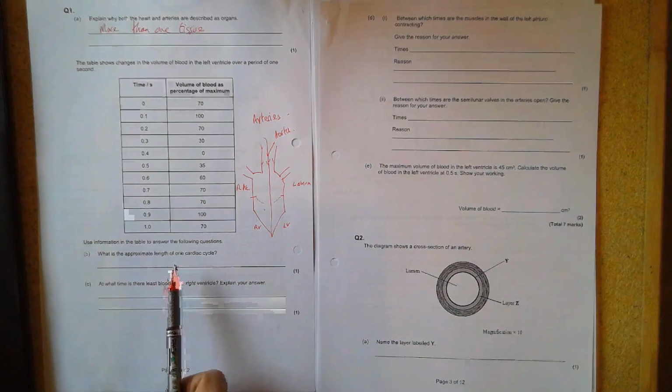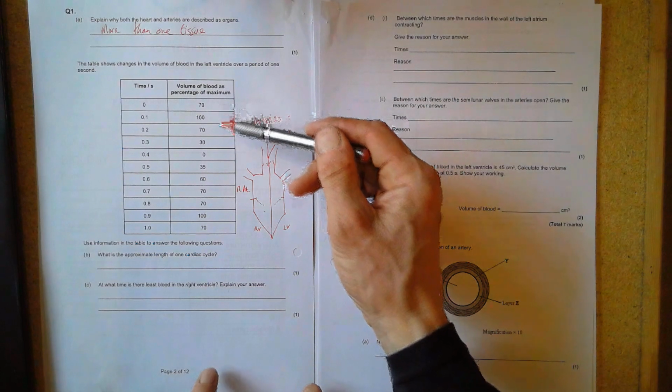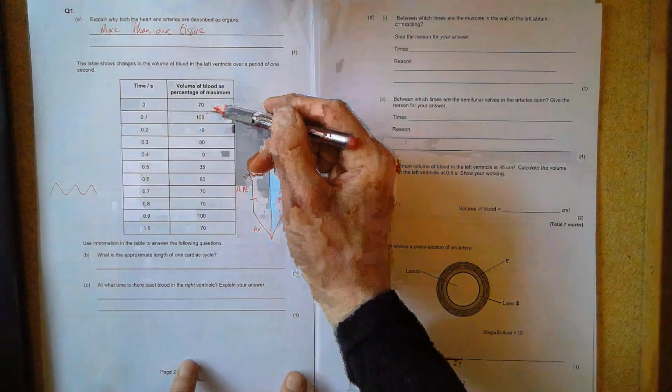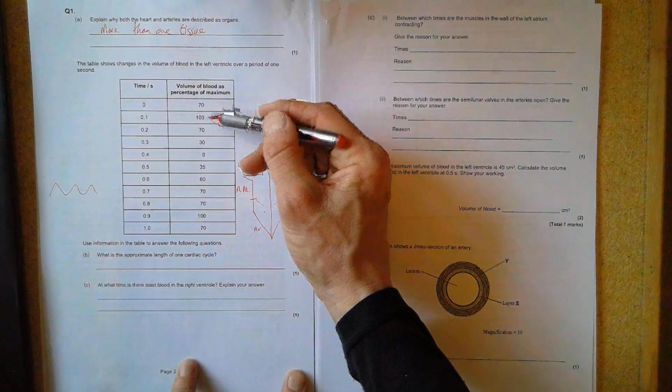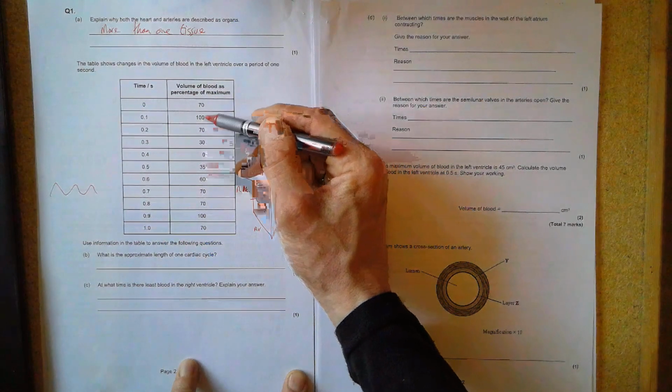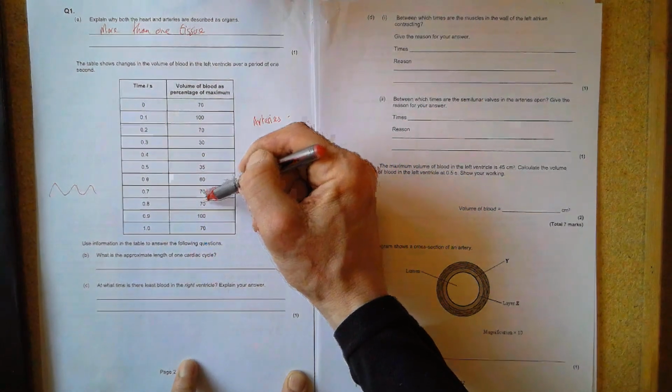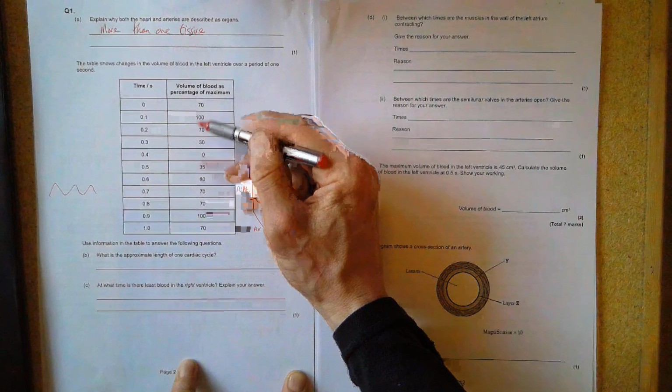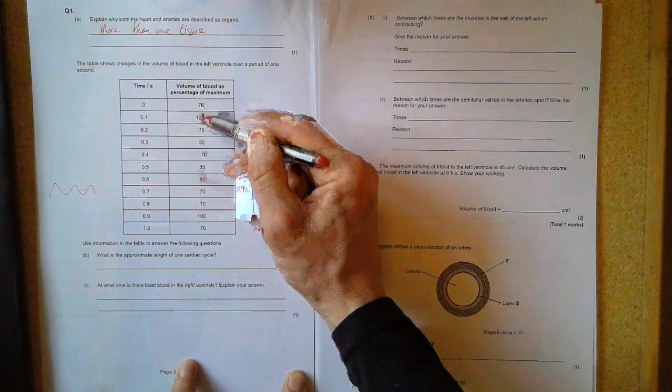Length of one cardiac cycle, and it says use the information in the table. So what we're looking for here is a repeating pattern, because this will go up and down, up, down, every heartbeat. So down here we've got 70 and 100, and then there's a 70 and 100.